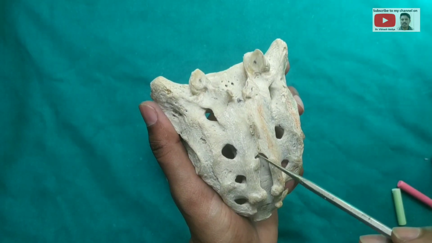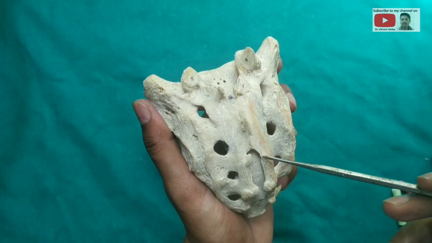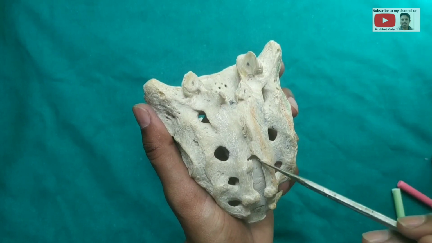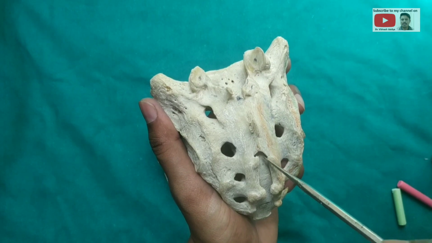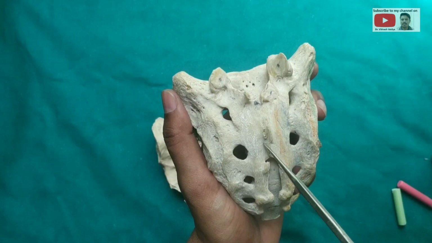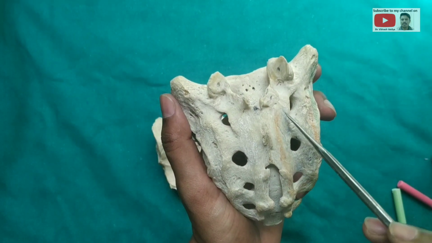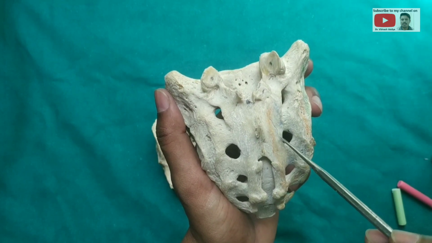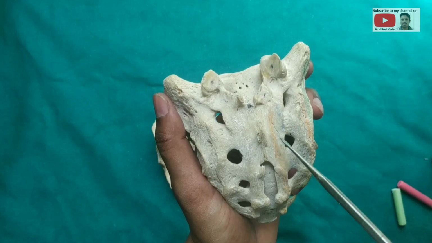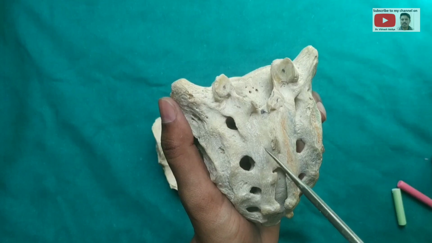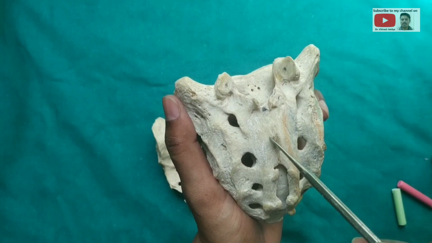In this sacrum you can appreciate that the laminae of the 4th and 5th sacral vertebrae fail to fuse and form this inverted U-shaped gap known as the sacral hiatus. This is the median crest, and lateral to the median crest this posterior surface is formed by the fused laminae, the fused laminae of the first to 3rd sacral vertebrae.